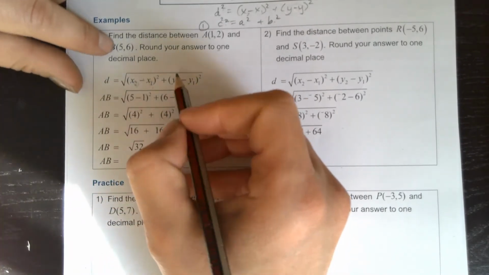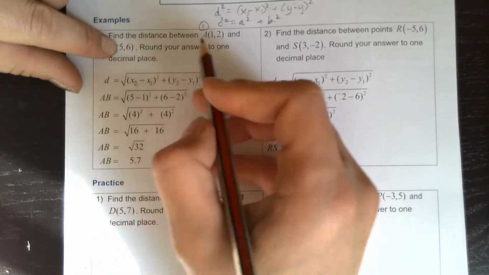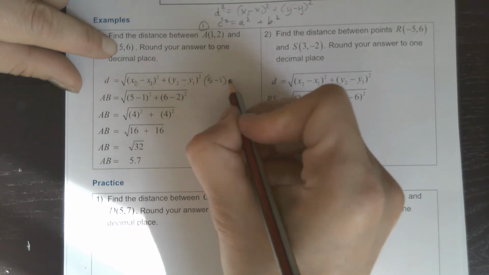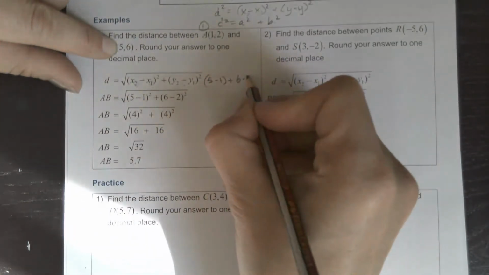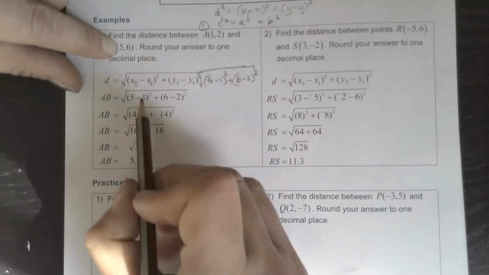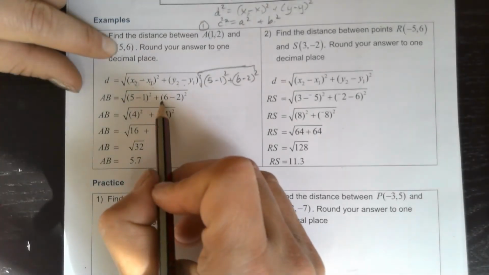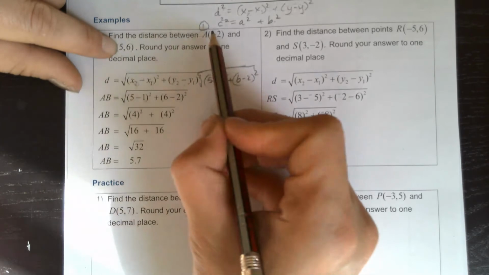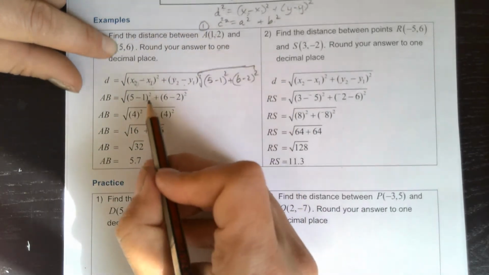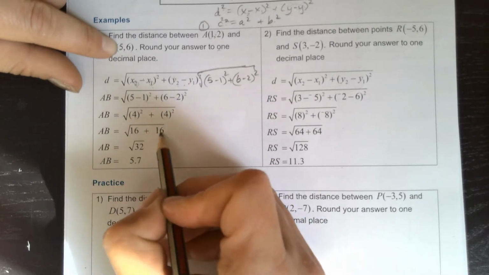So what I'm going to do is take these points. I'm just going to go 5 subtract 1, 6 subtract 2, square them, and put the square root over top of it. That's how I get the numbers in there. So I just go this one subtract this one, this subtract this, square them both, and then take the square root. So you can see that's 4, 16.